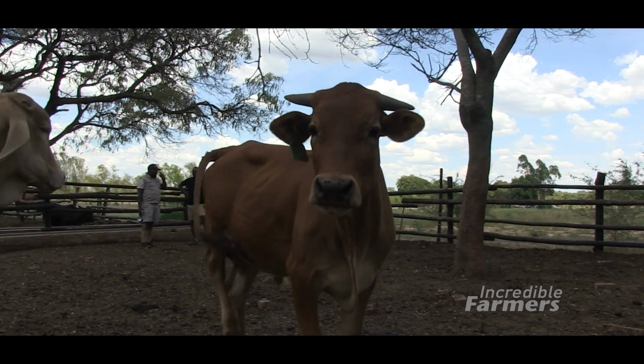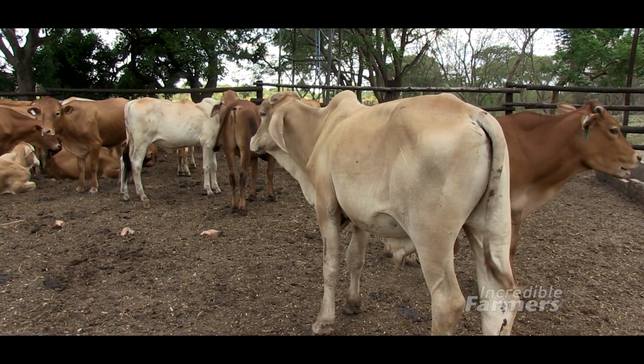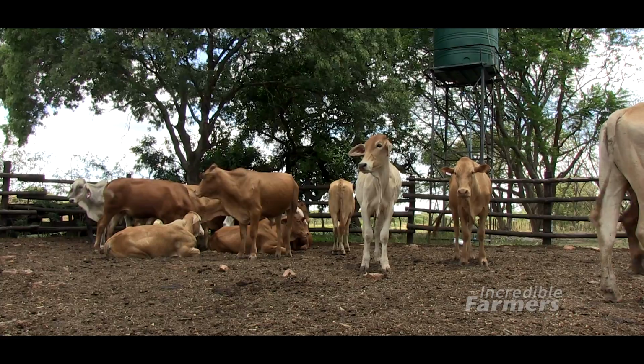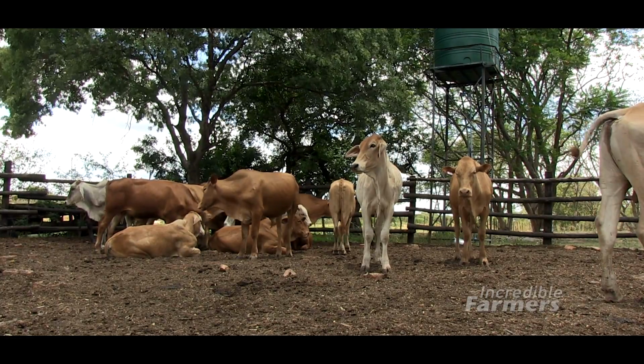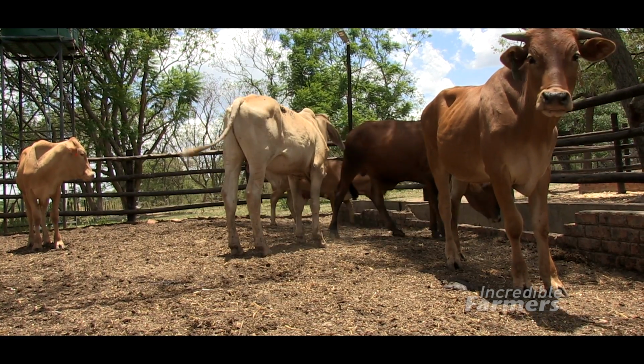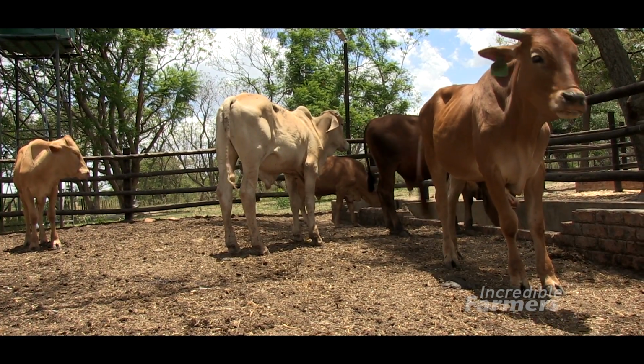Then the animals will also have labored breathing. By labored breathing, I mean to say that there is difficulty in breathing. Why? Because this disease can actually cause accumulation of pleural fluid in the lungs of the animal. So when you do a post-mortem of these animals, you will find froth and fluid in their lungs. So that is the cause of the labored breathing.